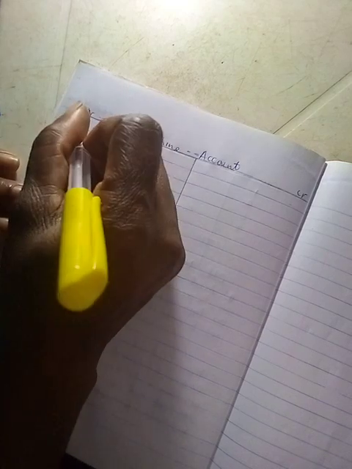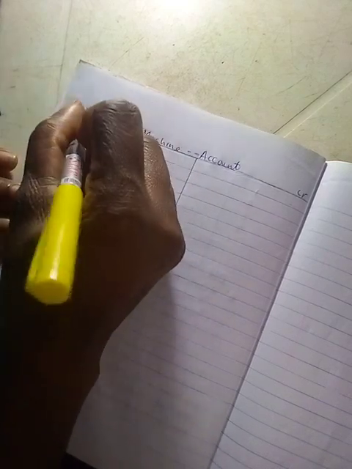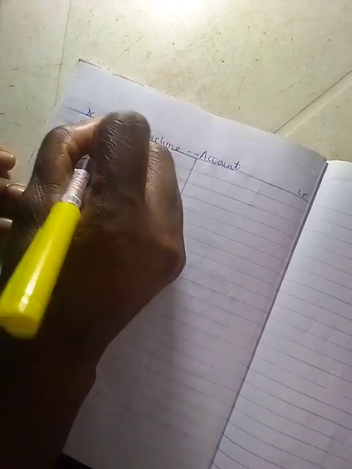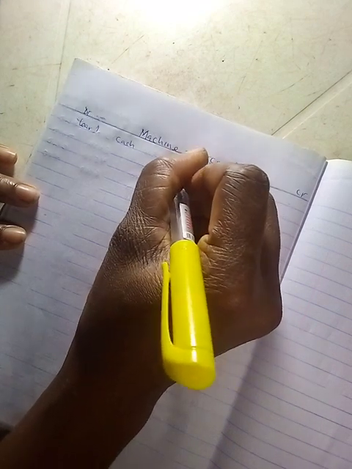Now when preparing your machine account, the first thing that you're going to have at the debit side is year one. Then your asset, which you bought in cash, so you write cash, and the amount is 10,000 naira.